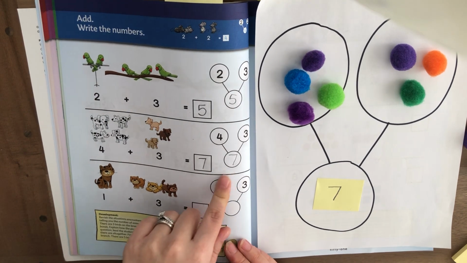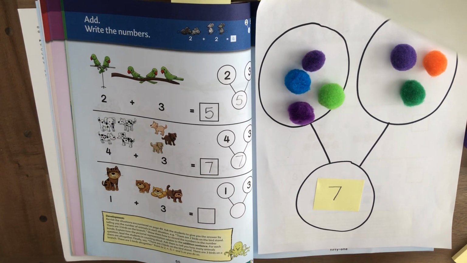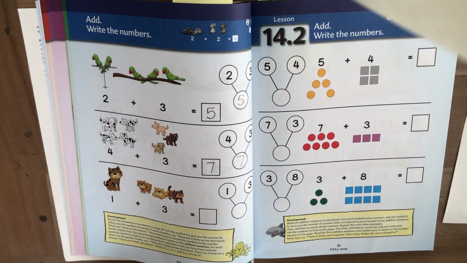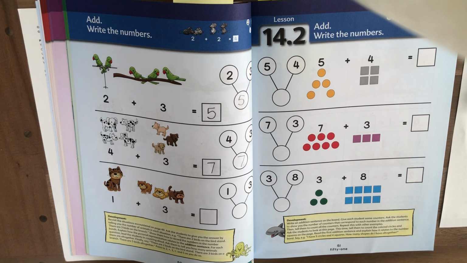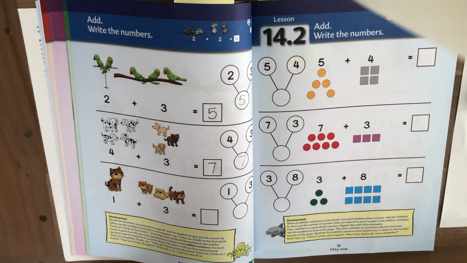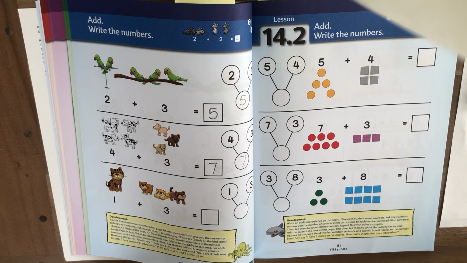Boys and girls, I'm going to get you to pause the video and finish page 50. And you're going to finish page 51, because page 51 is pretty much the exact same as this page. If you need any help at all, make sure to pause the video, ask your moms and dads, or go back and watch my number bond.